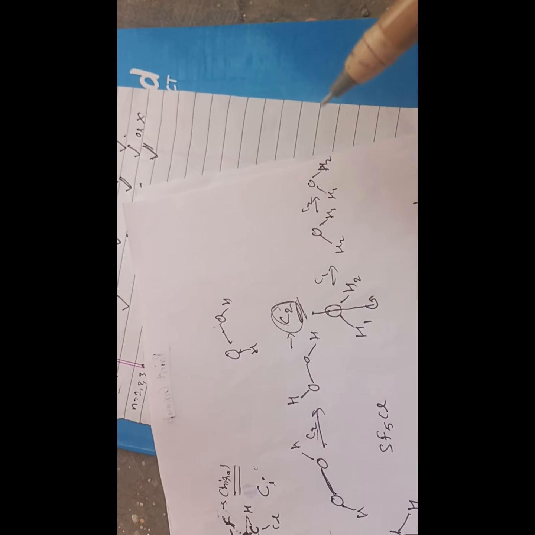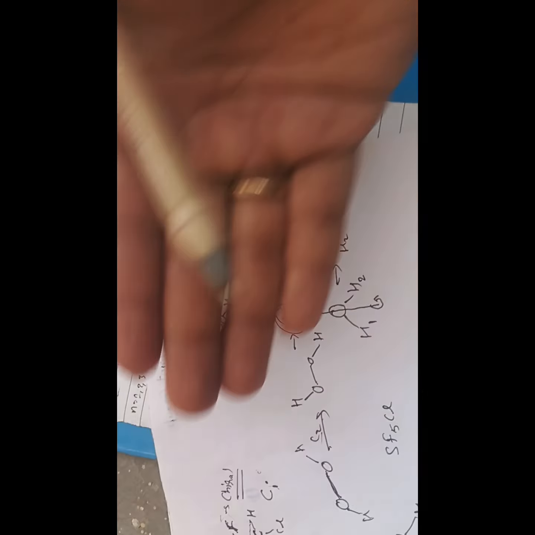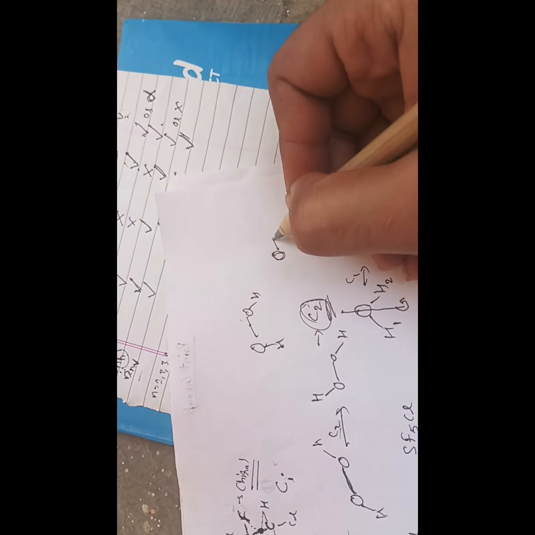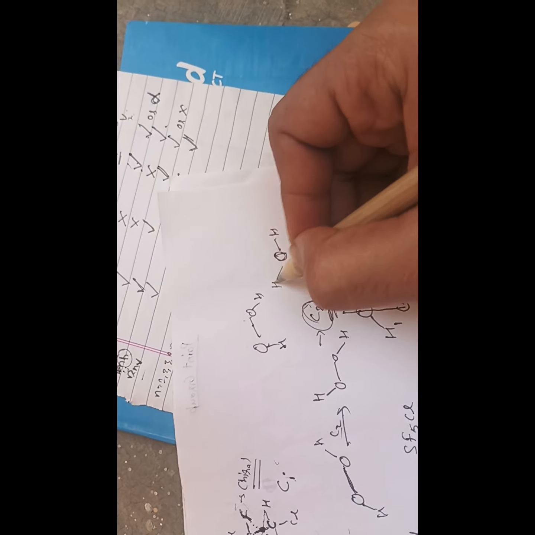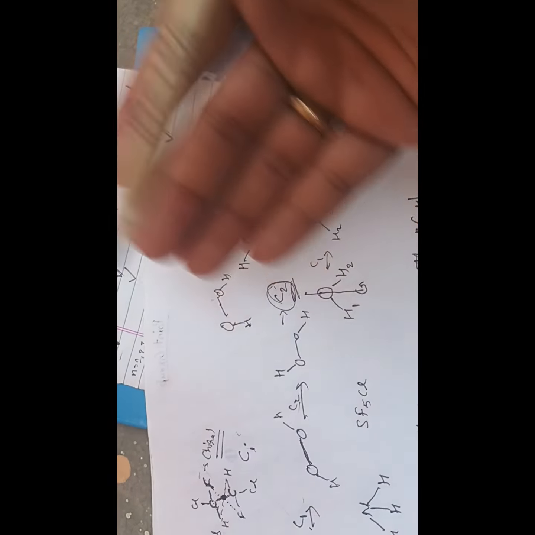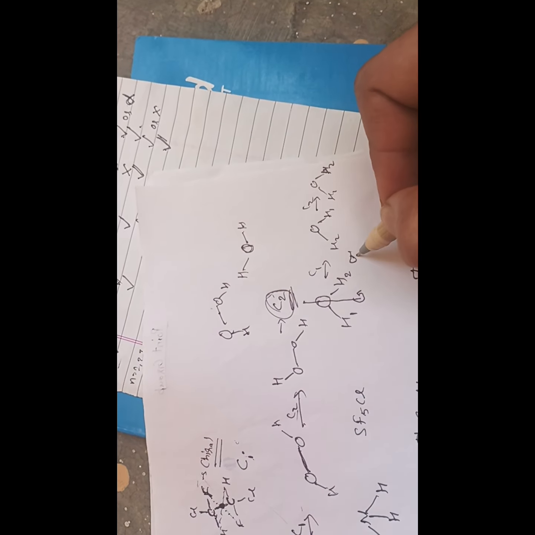And here there will be a vertical plane. See here, when we cut like this, this is the oxygen and this is the hydrogen and this is the hydrogen, we will cut like this, so that there are two halves, so a vertical plane is present, right?